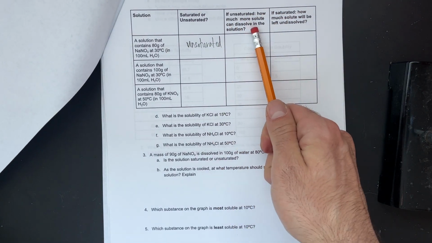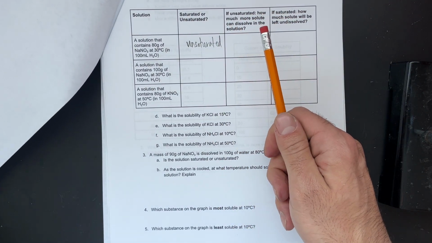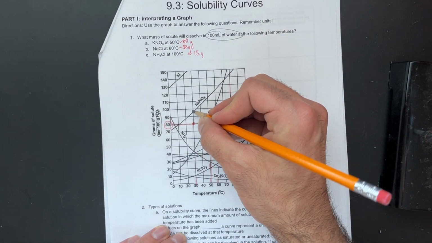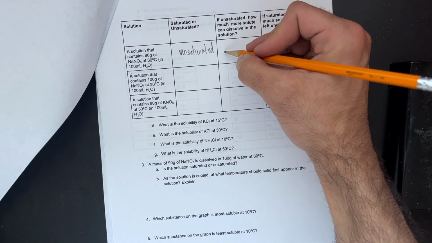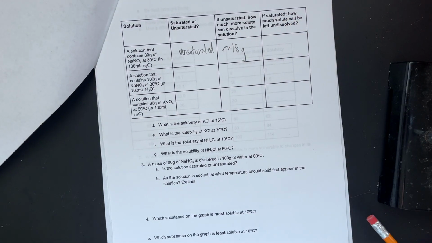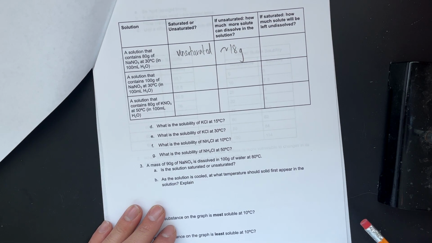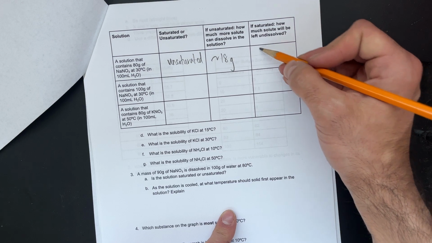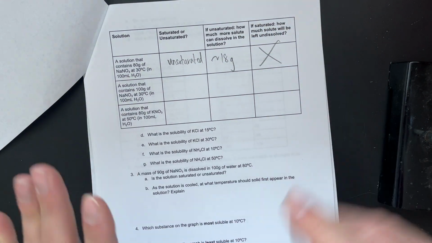If unsaturated, how much more solid can dissolve? Basically, how far are we from the max? Well, here we're at 80. The max is approximately maybe 98, right? So approximately, we could dissolve 18 more grams before we reach saturation, before we reach the limit. And so that's how you would do that problem. Now, if saturated, well, we're not, we're unsaturated, so you don't have to do that one.